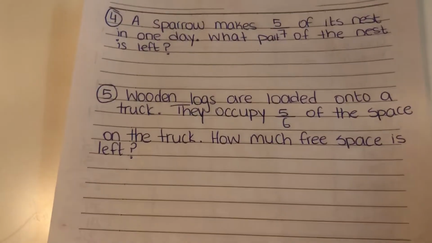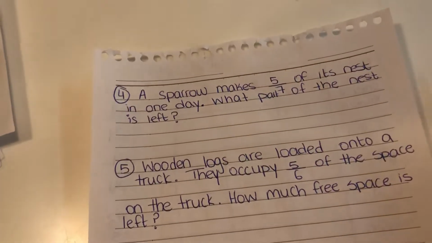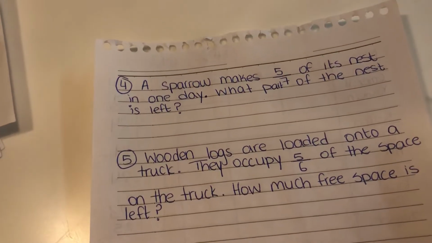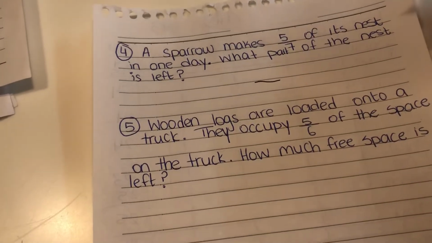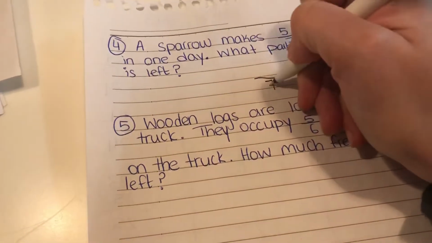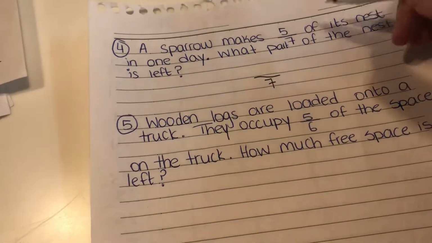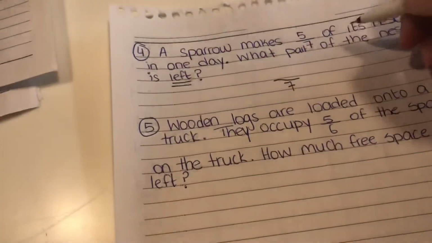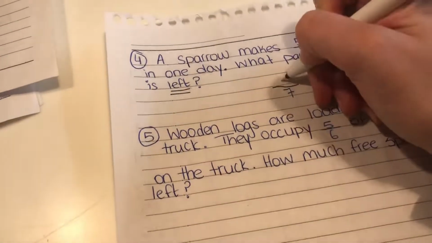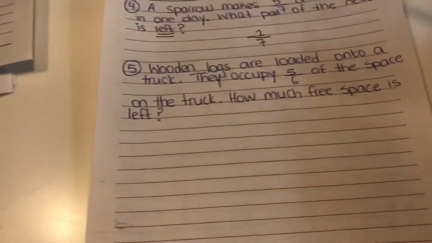Okay, now we have question number 4. A sparrow makes 5/7 of its nest in 1 day. What part of the nest is left? I place the fraction bar. Underneath the fraction bar, I put the total, which is 7. So if it's done with 5/7, how much is left not done? 7 minus 5 is 2. That is 2/7. Of course, you can draw to double check.